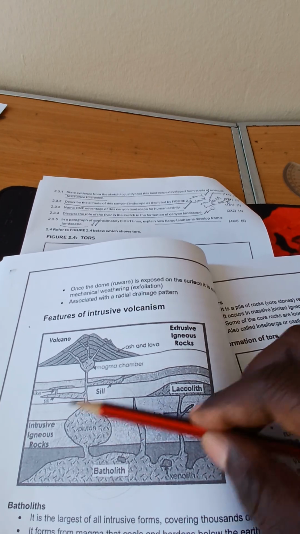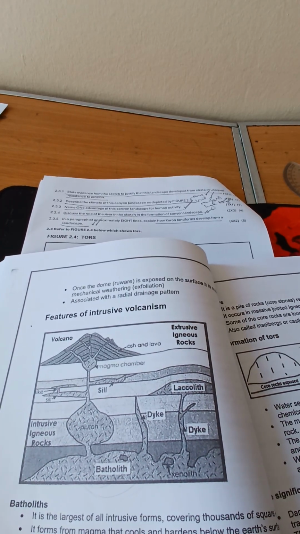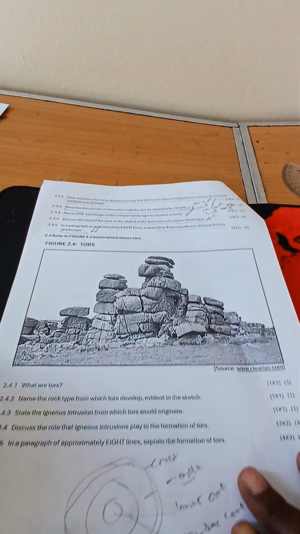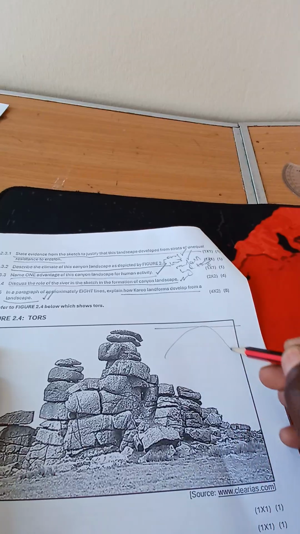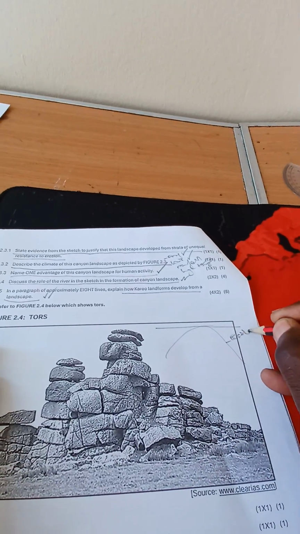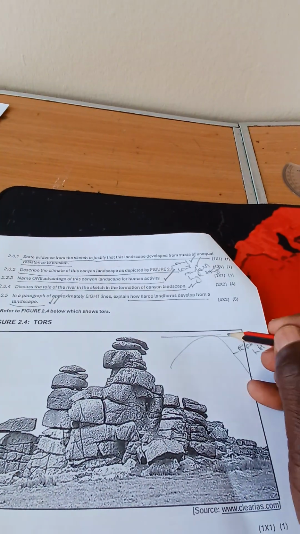So we end up having these different kinds of intrusive features. It is from these intrusive features that we end up having what we call the tors. That's basically what we are talking about. So assuming that we have, slightly below the earth crust, a lump like this, which is more like our batholith. So we have this within the earth crust as being intrusive.